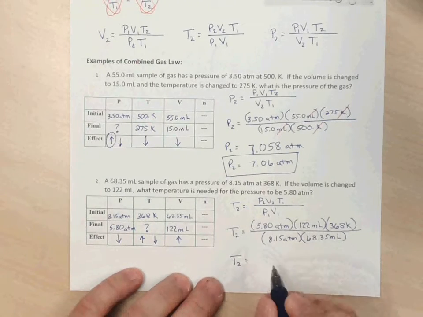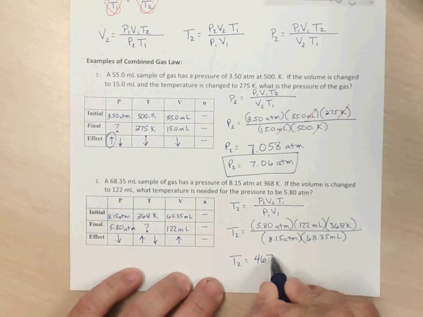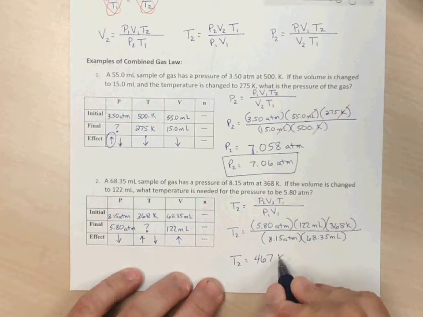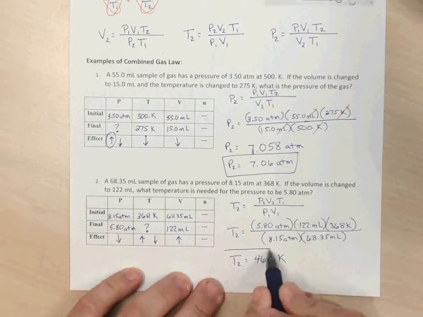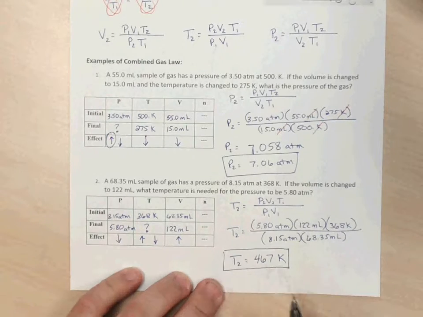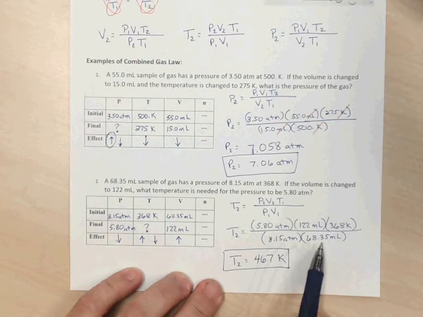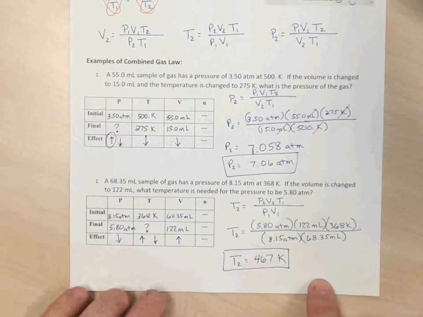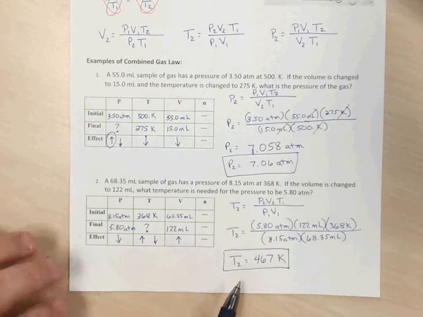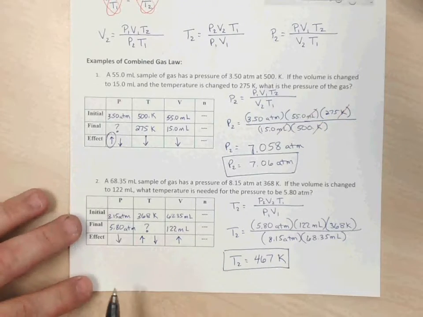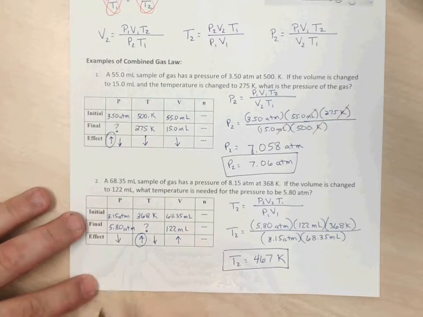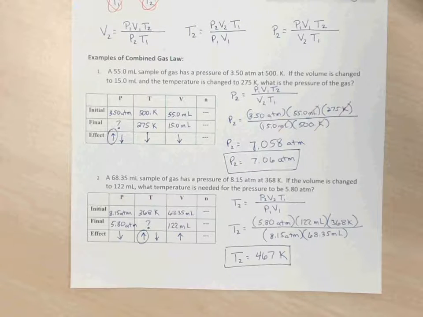And you should come up to have 467 Kelvin. You only need 3 sig figs because there's 3 sig figs. There's 4 here, but you always go to the least amount when you're multiplying and dividing. So you'll notice now that the temperature actually went up in that case.